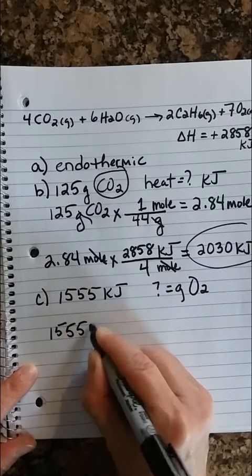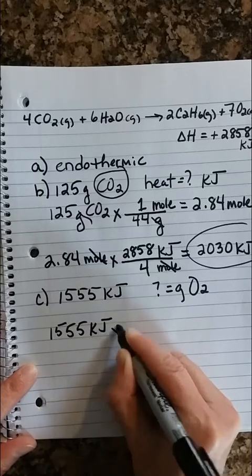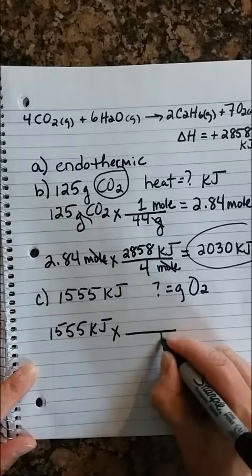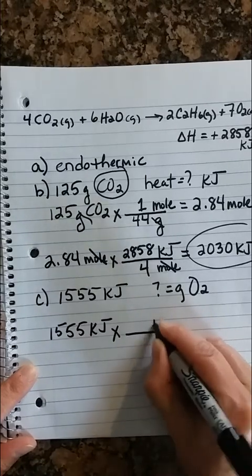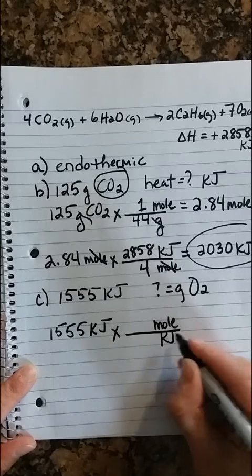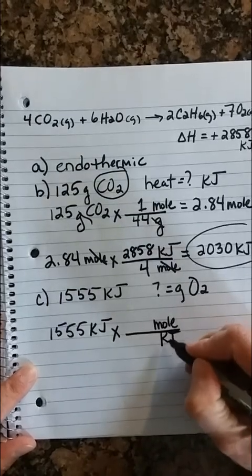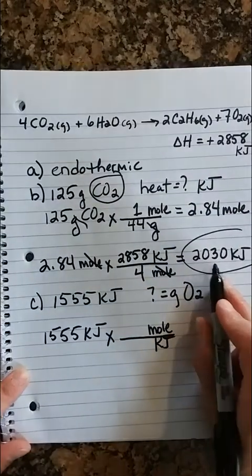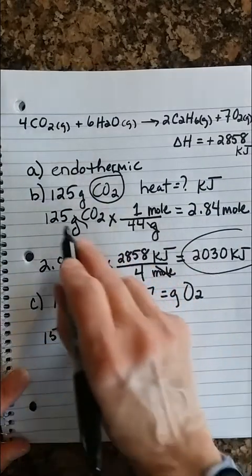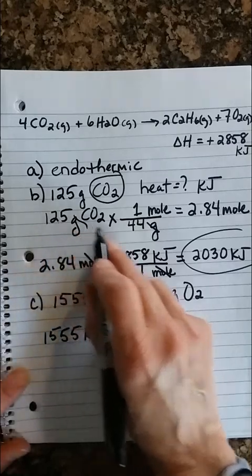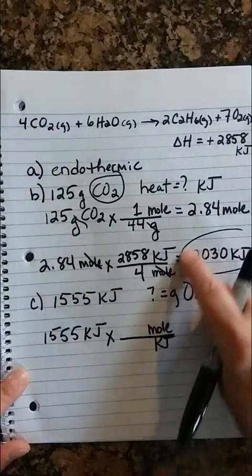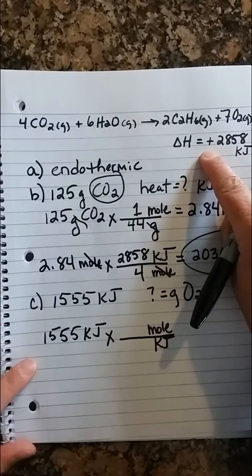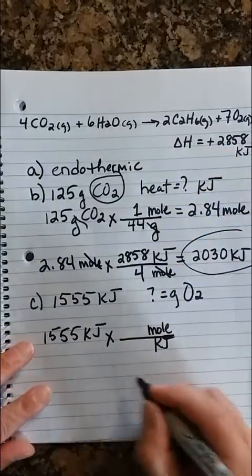1555 kilojoule times, draw your line. If I have kilojoule here, I have to put kilojoule down here, and then mole goes on top. So for kilojoule, I go all the way up to the beginning. Not here, this is just the answer when I start with 125 grams of CO2. So I go all the way up to the delta H value. It's positive, and I want it to be positive anyway, so I'm just going to recopy 2858.